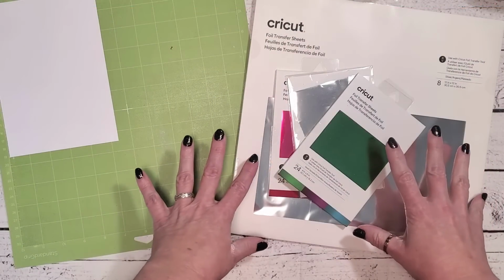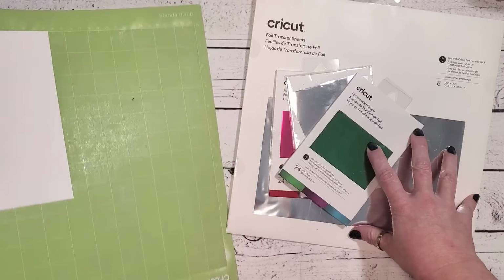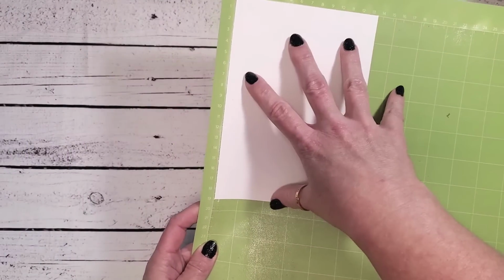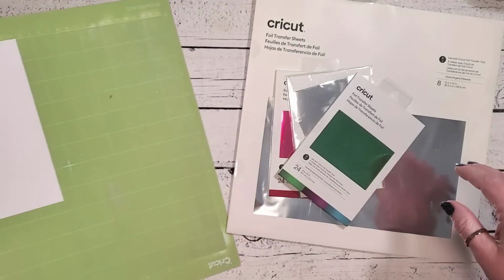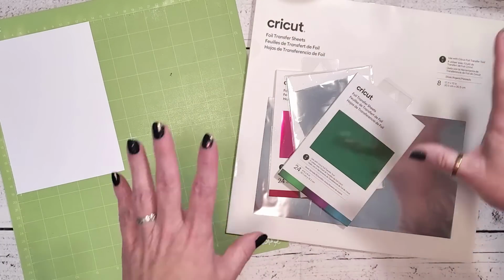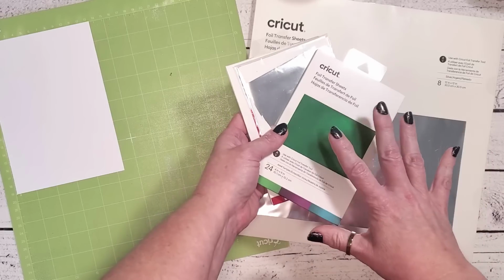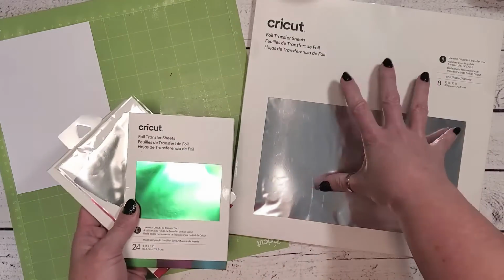So here I have everything I am going to need for my foil transfer. I have placed a piece of white daisy cardstock down onto a standard grit mat. I have my foil transfer tools, which I'm going to show you here in a minute, and I have my foil transfer sheets. Foil transfer sheets come in two sizes, 4x6 and 12x12.